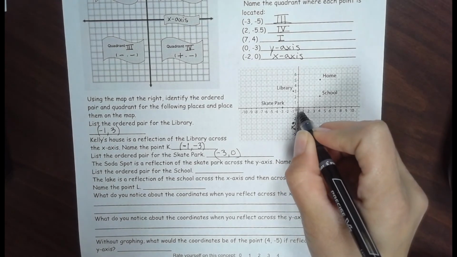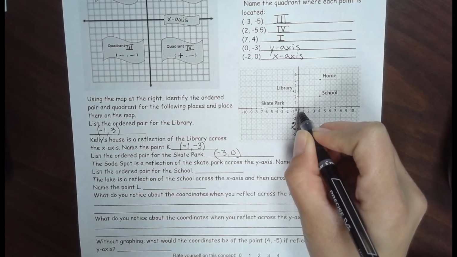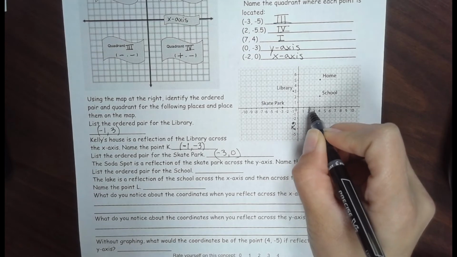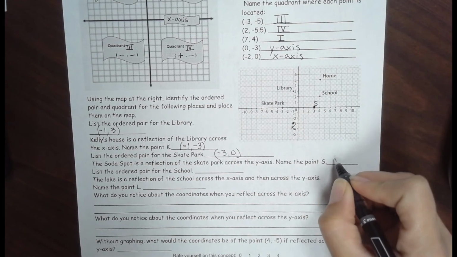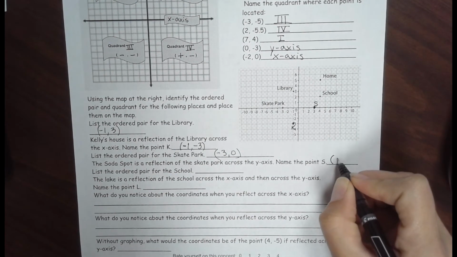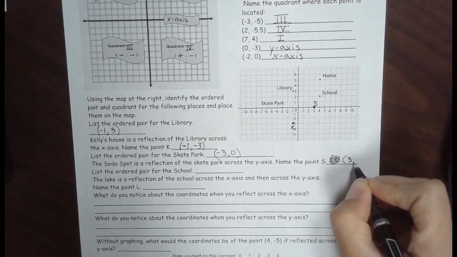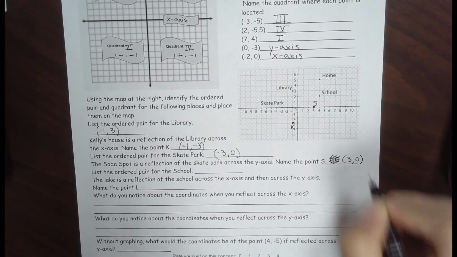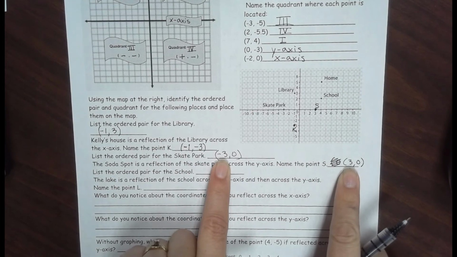So I'm going to stay the same vertically, but I'm going horizontal, the opposite direction 3. So 1, 2, 3 units. Label that S. That is located at... not 0, x first. (3, 0). Now look how that changed. When I crossed the y-axis, my x value changed in sign.